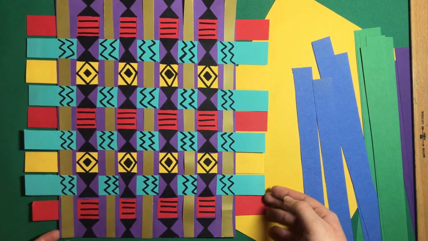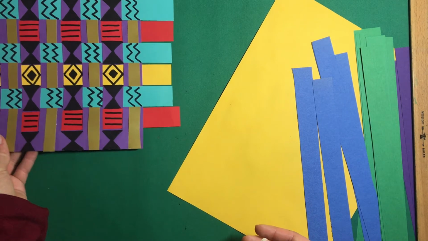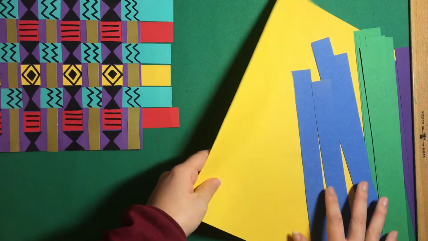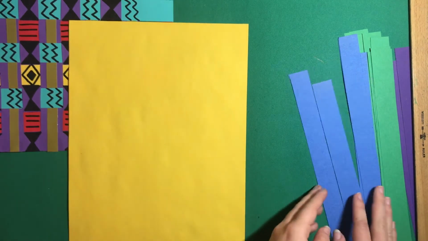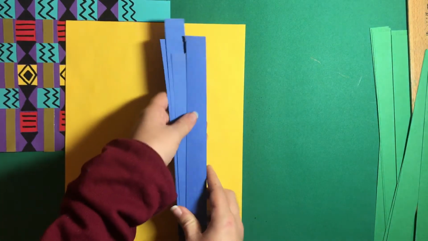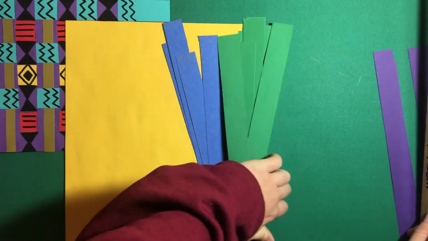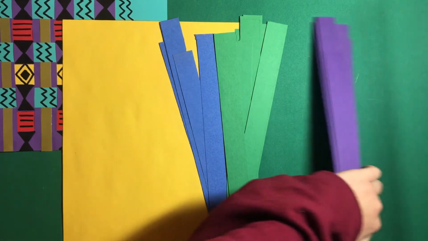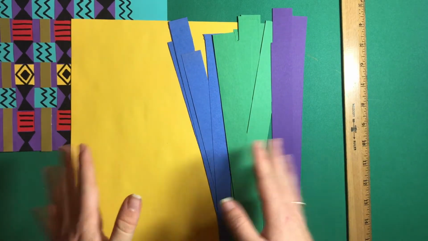So I'm going to move this off to the side, right in the corner, so you can see a little bit of it, kind of like an end goal. I'm going to move these papers. So I chose yellow, I chose blue, I chose green, and purple.